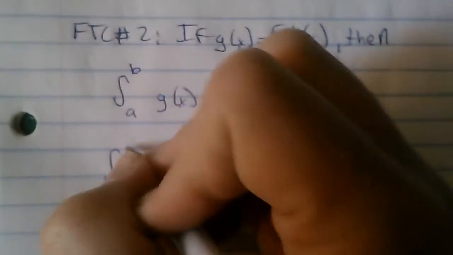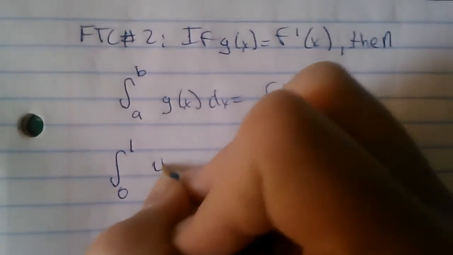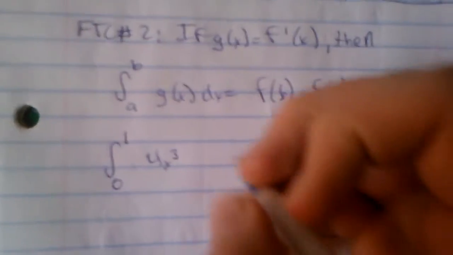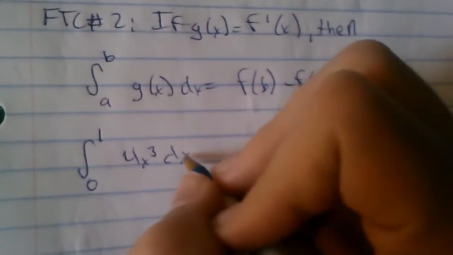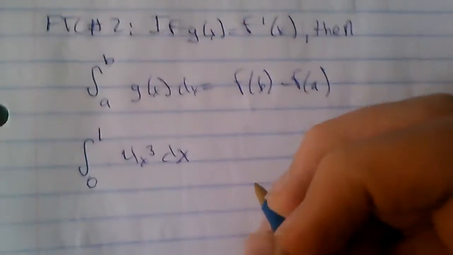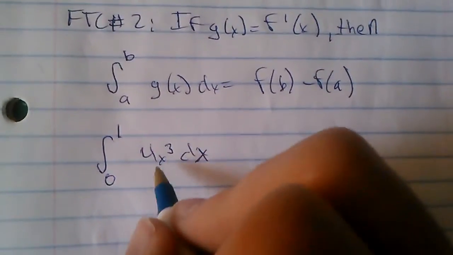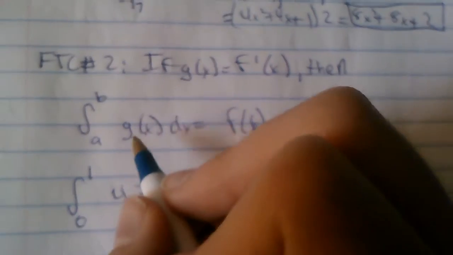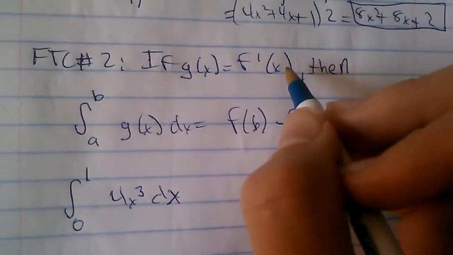So we're going to take the integral from 0 to 1 of 4x cubed dx. I don't mean to keep saying derivative. So the first thing we want to do is integrate, because what we have here is g of x equals the derivative of f of x.